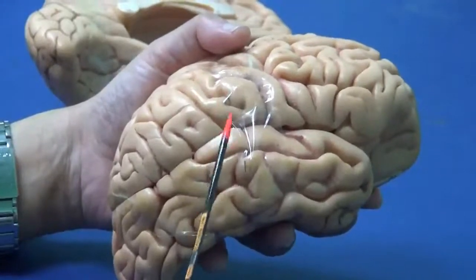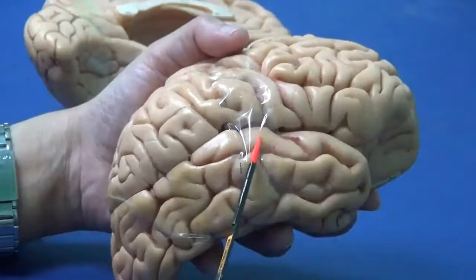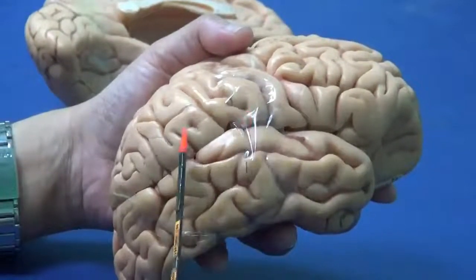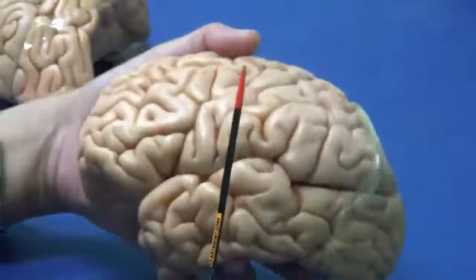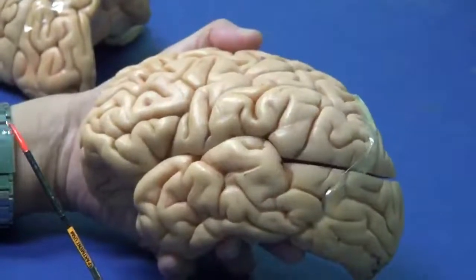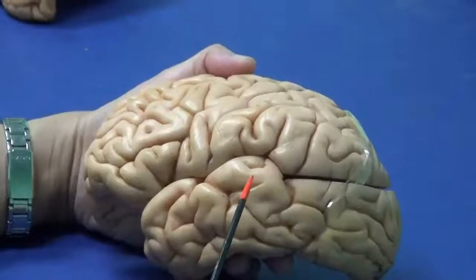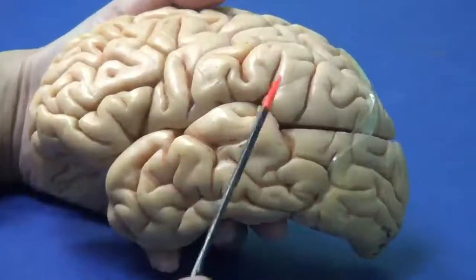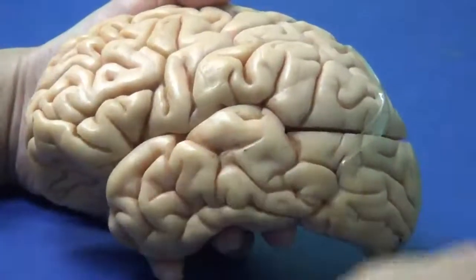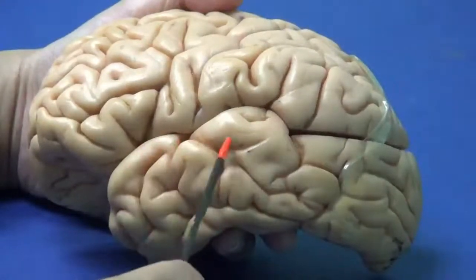In the dominant cerebral hemisphere, the region where the auditory association cortex is, is the Wernicke area. The dominant hemisphere is most commonly the left cerebral hemisphere. So here, this is anterior, this is posterior, this is the lateral fissure, this is the superior temporal gyrus.